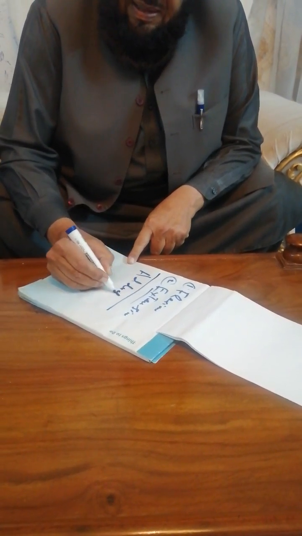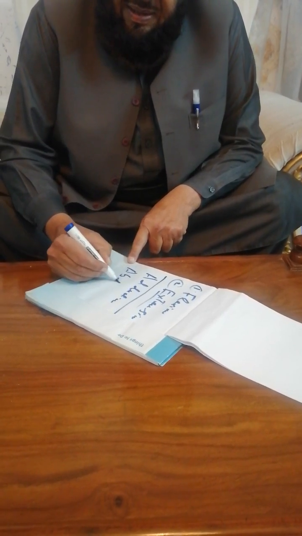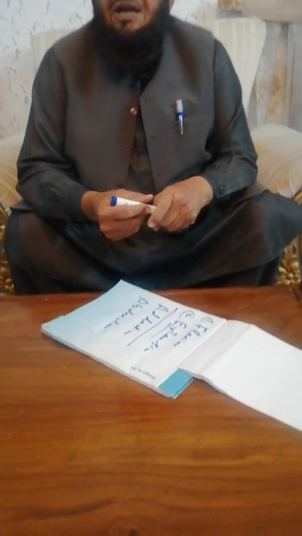Okay, now the next terms are adduction and abduction. Adduction means bringing nearer to one another. Look again in the anatomical position, let me say the upper limb at the shoulder joint. This is the midline.